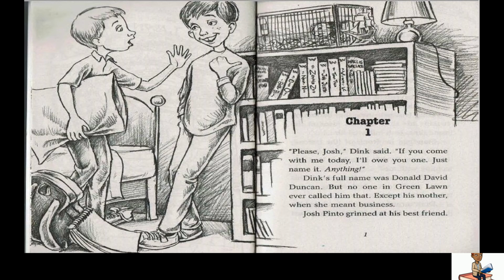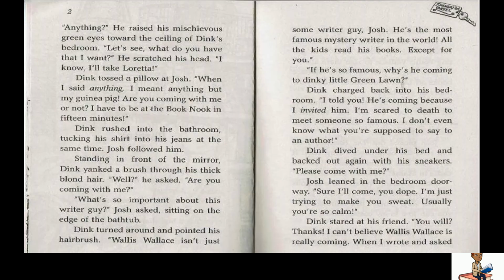Josh Pinto grinned at his best friend. Anything? He raised his mischievous green eyes toward the ceiling of Dink's bedroom. Let's see. What do you have that I want? He scratched his head. I know. I'll take Loretta. Dink tossed a pillow at Josh. When I said anything, I meant anything but my guinea pig. Are you coming with me or not? I have to be at the book nook in 15 minutes. Dink rushed into the bathroom, tucking his shirt into his jeans at the same time.